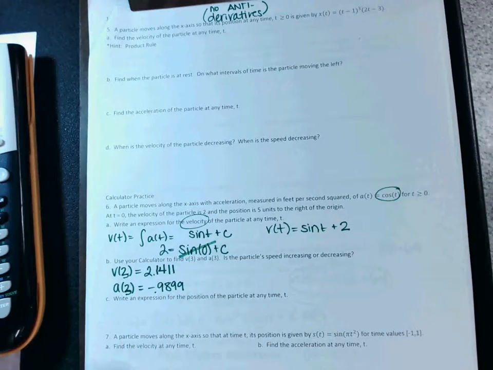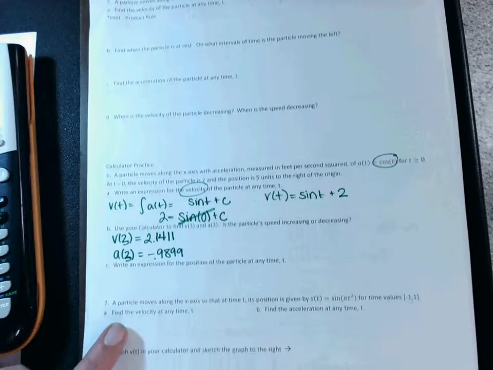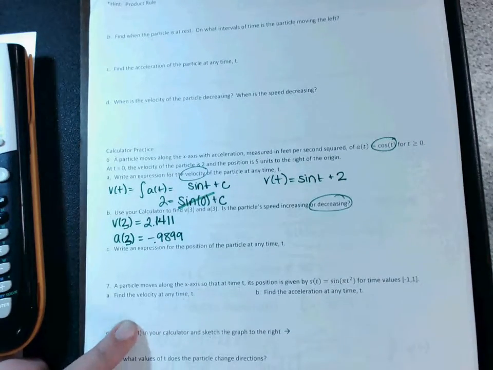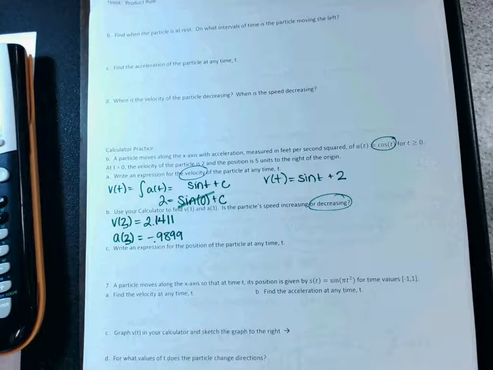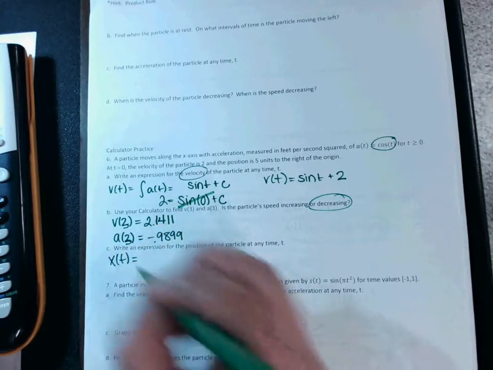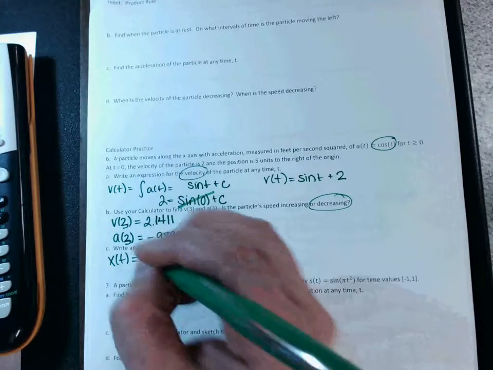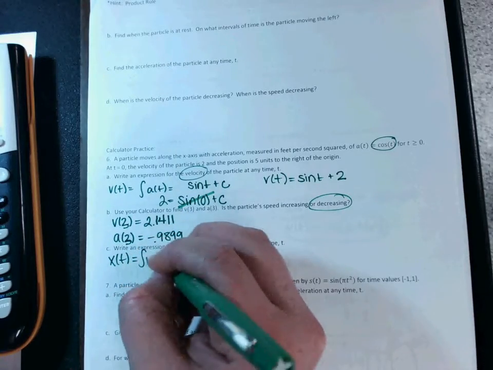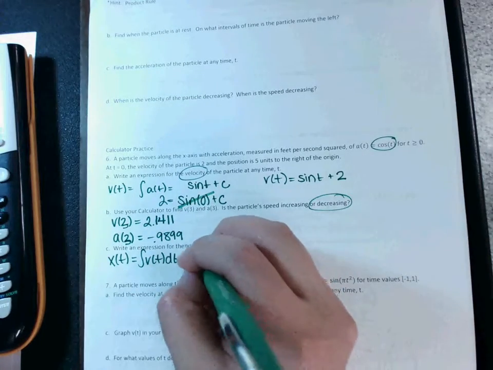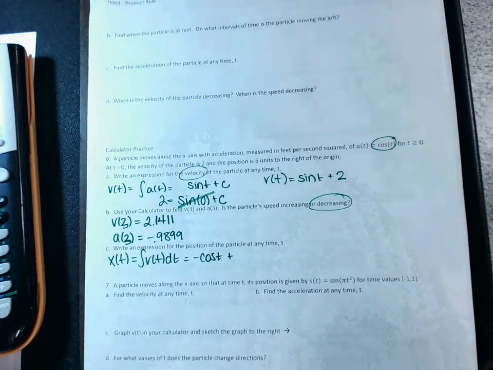Okay, is the particle speed increasing or decreasing? Which would I pick? Decreasing. Okay, part C, find an expression for the position at any time. What would I do for position? Antiderivative again. So, integral of velocity. What's the antiderivative of sine t? What's the antiderivative of 2?